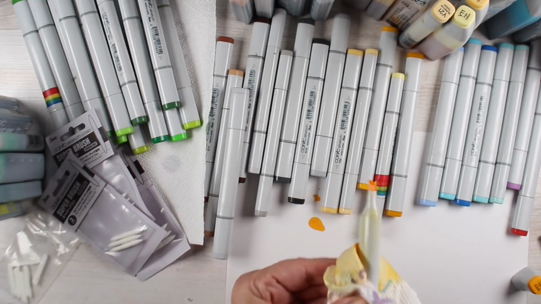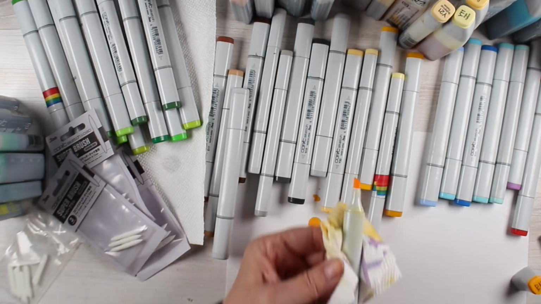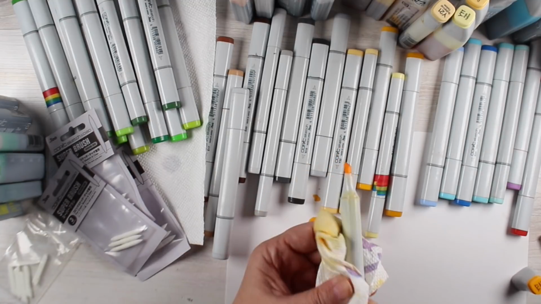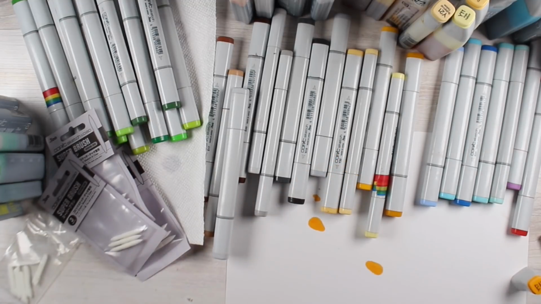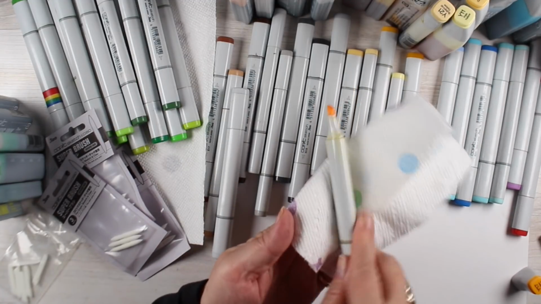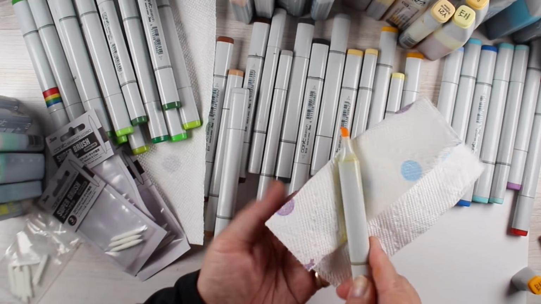The reason why I have so many markers that need maintenance right now is because I've been running an experiment as an artist. I've taken all the markers as they've needed refilling or new nibs, put them in a box, set the box aside, and kept adding to it every time something needed to be refilled. I wanted to see how long until I was down to the dregs, which were the markers that were left behind, the ones that I didn't go to all the time.